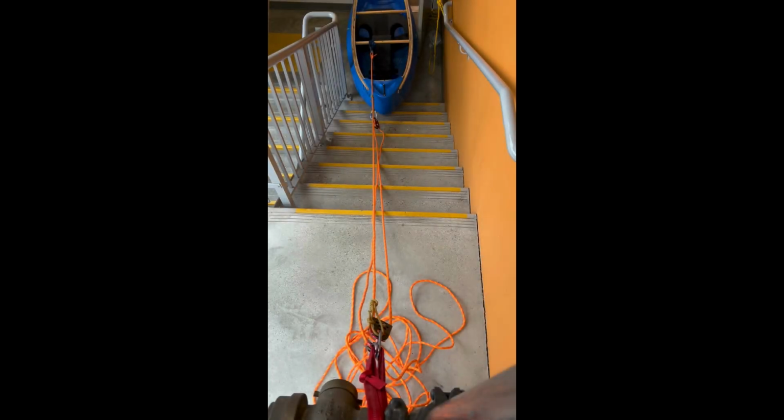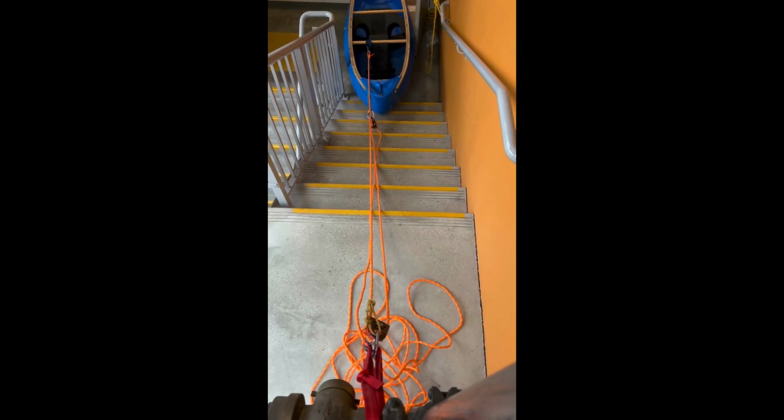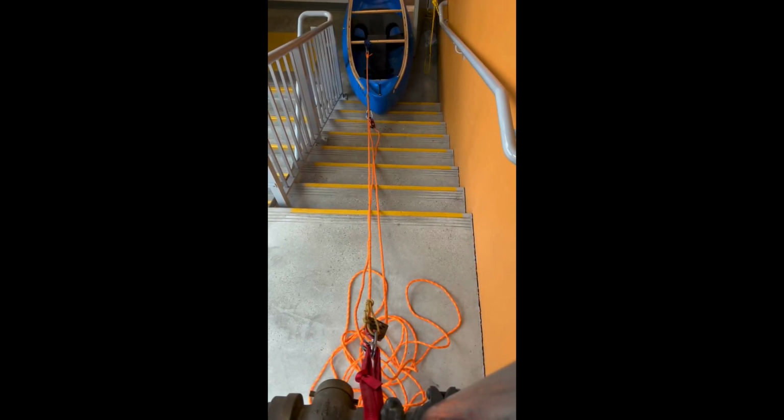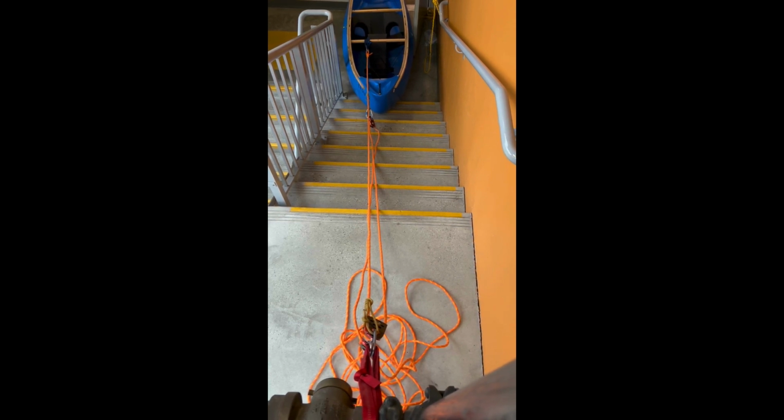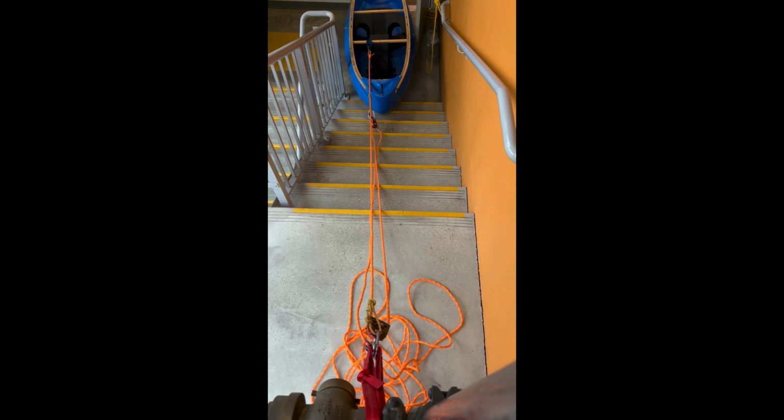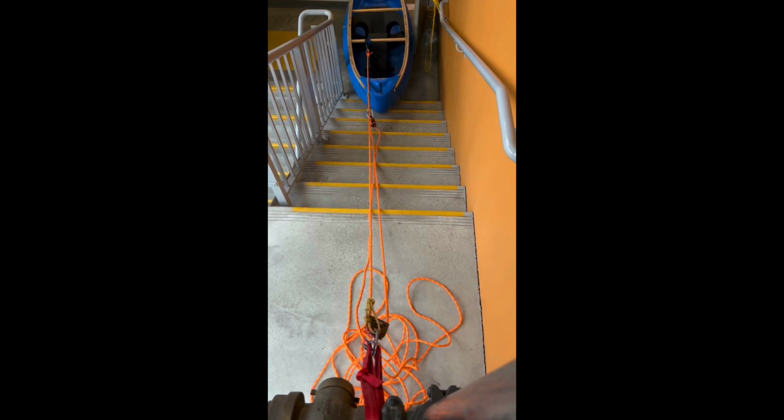So this is a typical z-drag system that I've set up in my apartment stairwell. I'll go through each component of the system and discuss how it contributes to reducing the force necessary to rescue a boat that is wrapped around a rock.